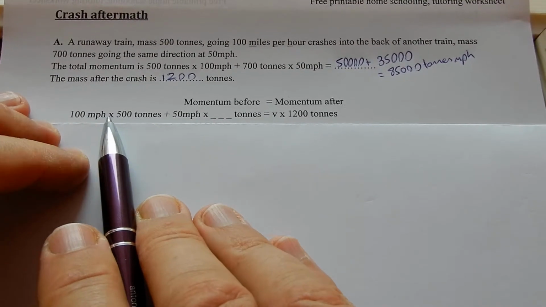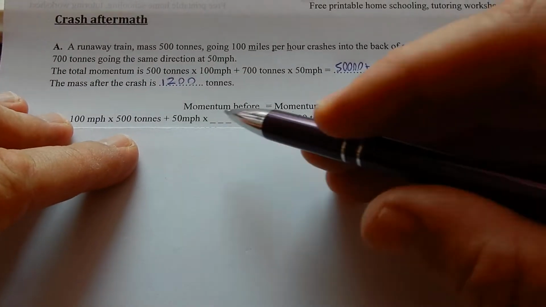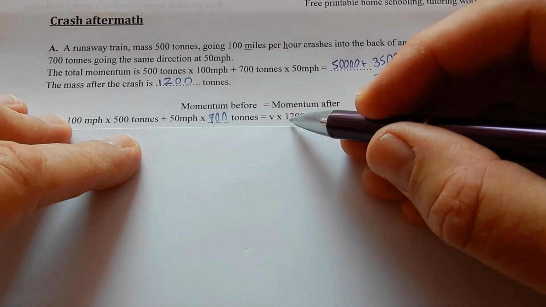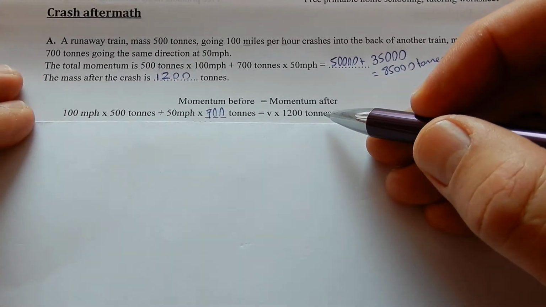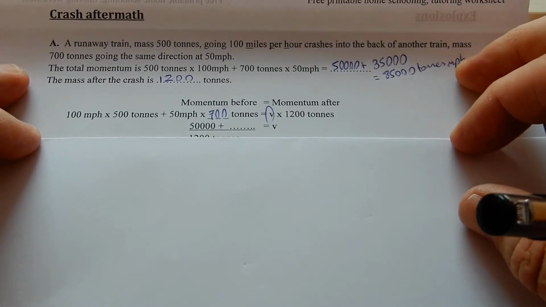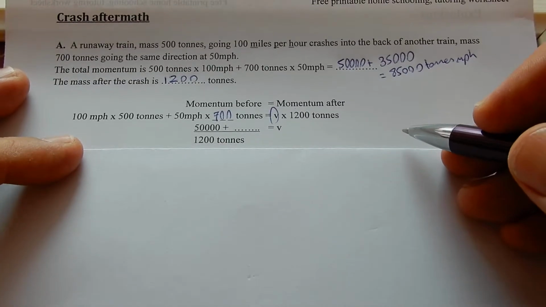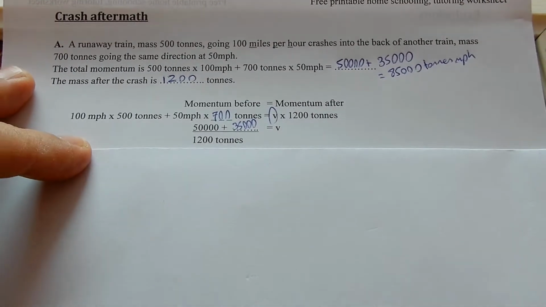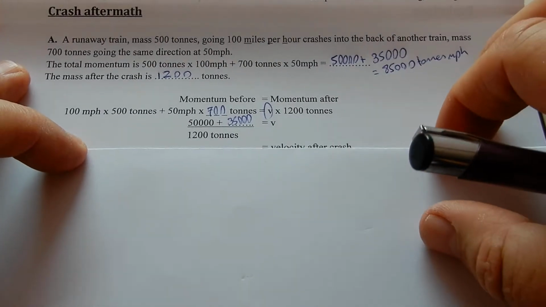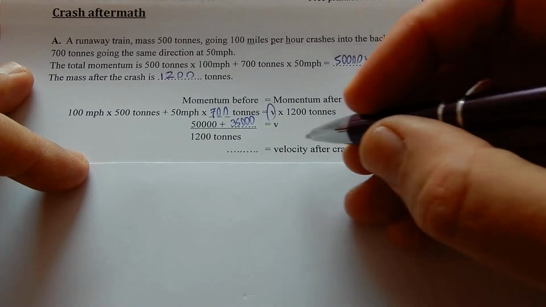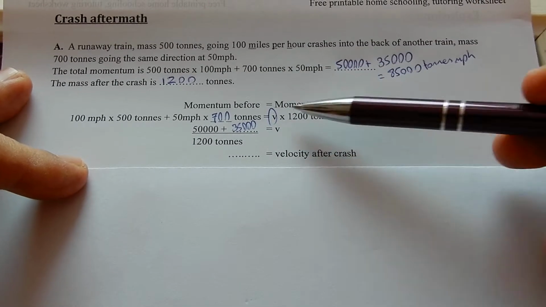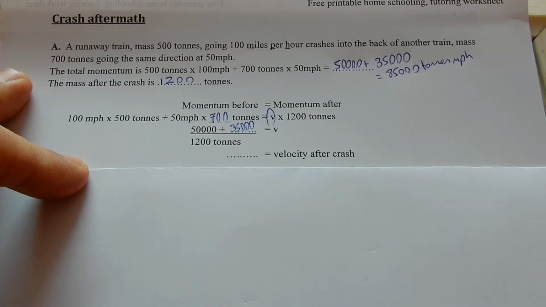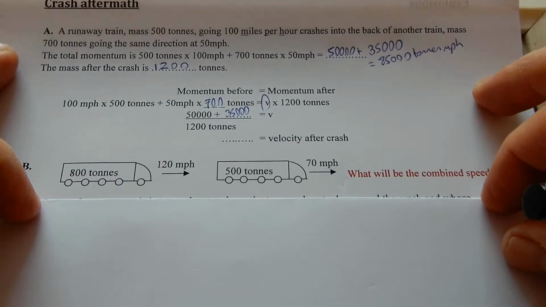100 miles per hour times 500 tons plus 50 miles per hour times 700 tons equals V times 1,200. Because the amount of tons is the same afterwards. We've just got to calculate the velocity of the combined thing. I've worked that out: 35,000 plus the other. Add those two together, divide by 1,200, and you get the velocity. Add those two together, you get 85,000. 85,000 divided by 1,200, it's going to be about 80 miles per hour, 70, 80, something like that.